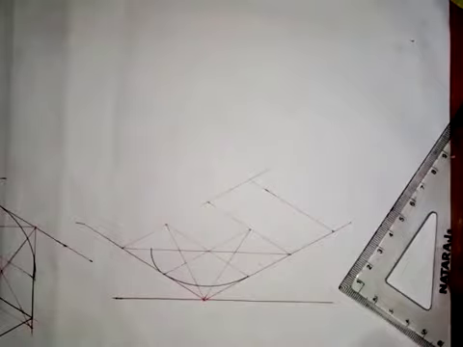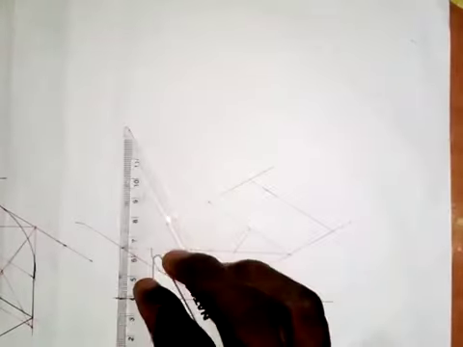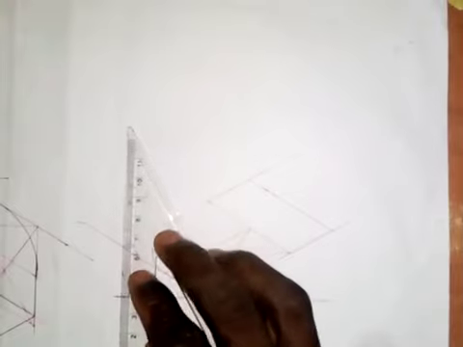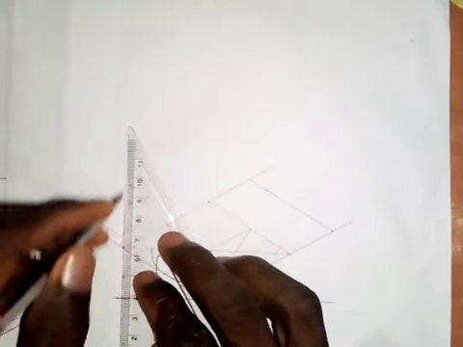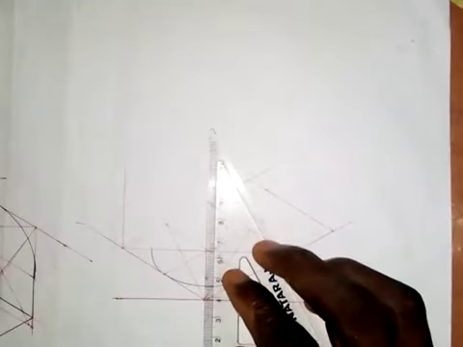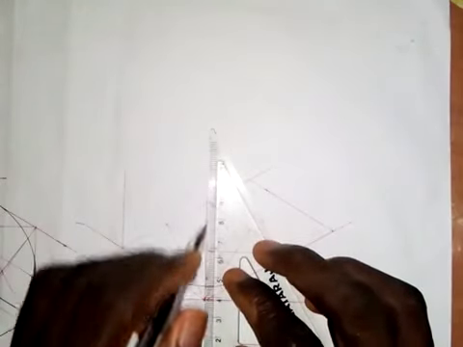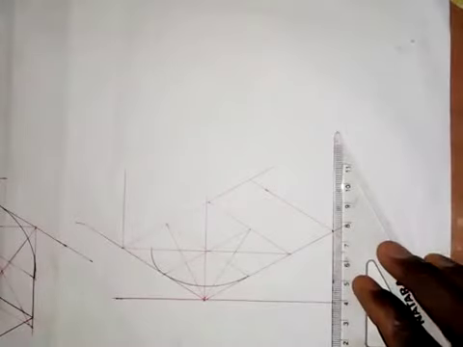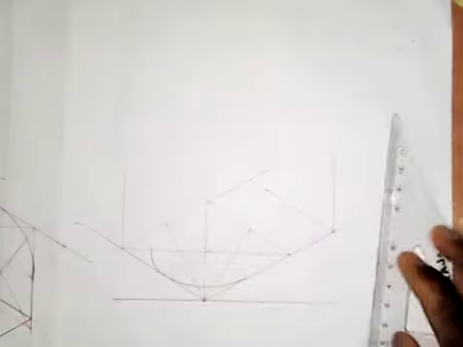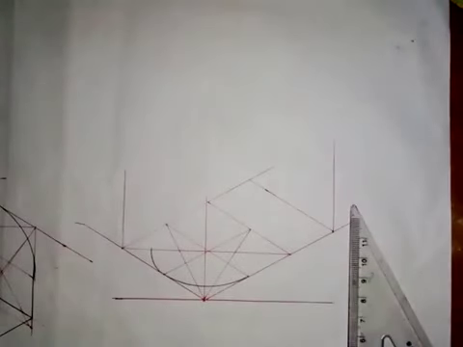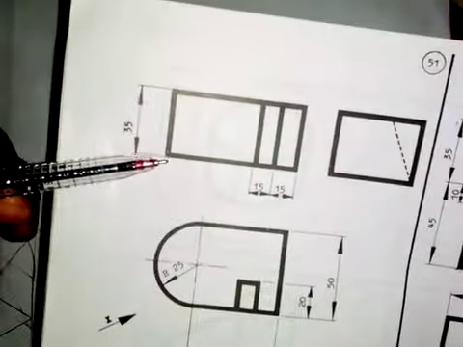So the next thing I'm going to do is to complete this, to build it up. I will draw a vertical line at this point, and also I will draw a vertical line at this point. And coming to this point, I will draw a vertical line at this point. Okay, so what's the thickness of the object? It is 35 millimeters.